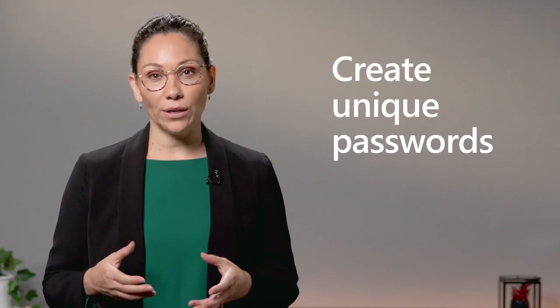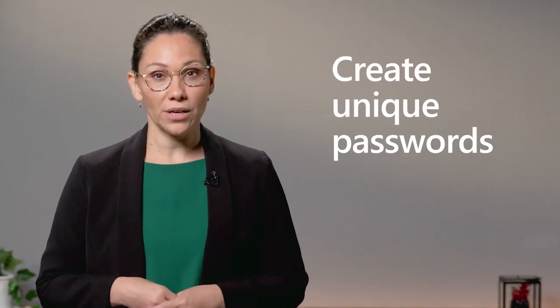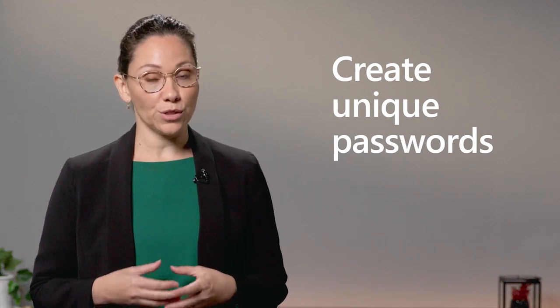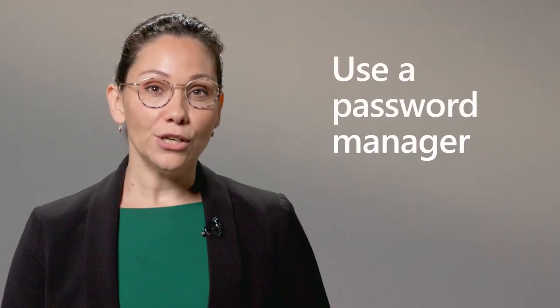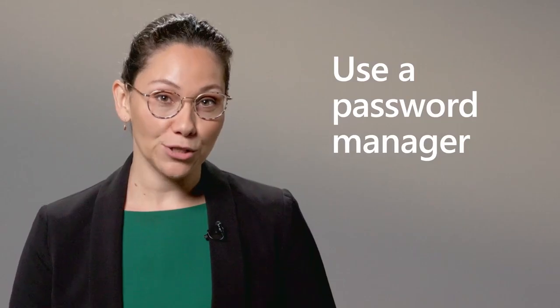The key to avoiding the pitfalls of password reuse is to create unique passwords for each account. Here are some tips. First, users should use a password manager.